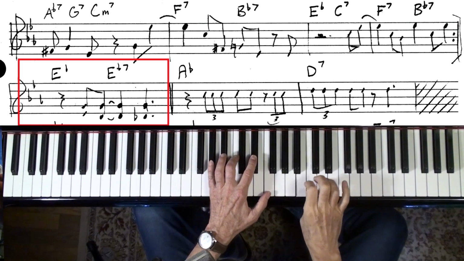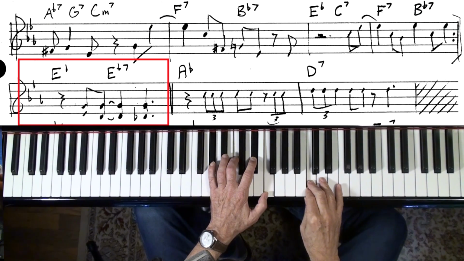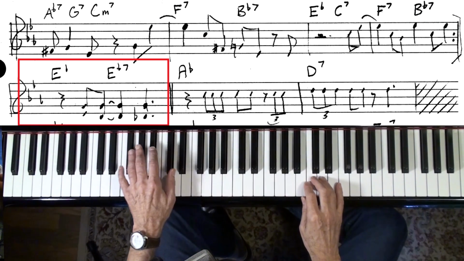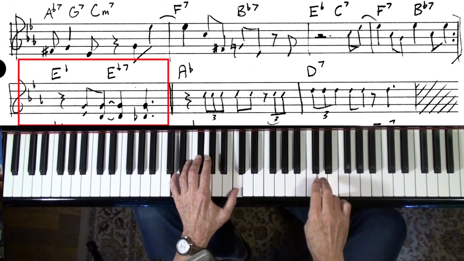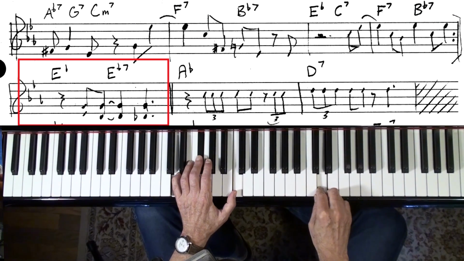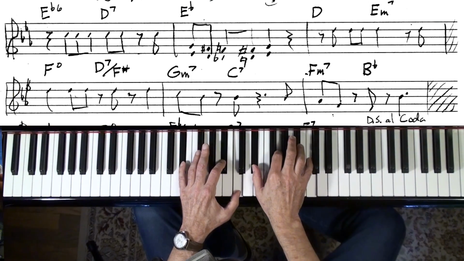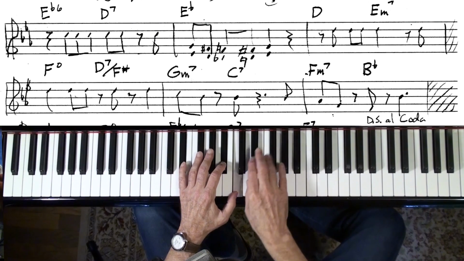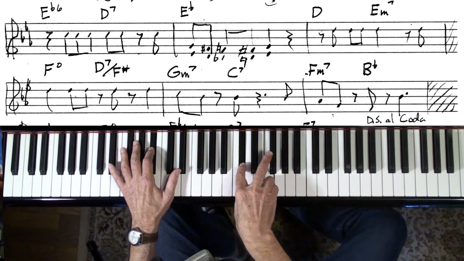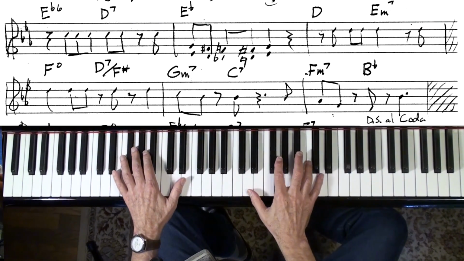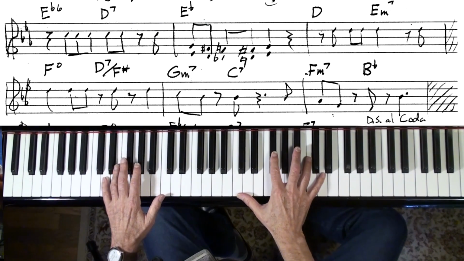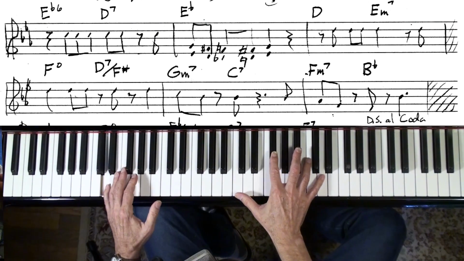It's right there on that A flat there. And then this is a nice change to D, like that. And then here we get E flat 6. And he does some kind of a in there. And then here's a great little spot here. It's just a walk up on D.